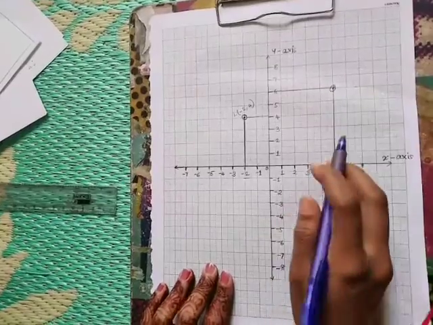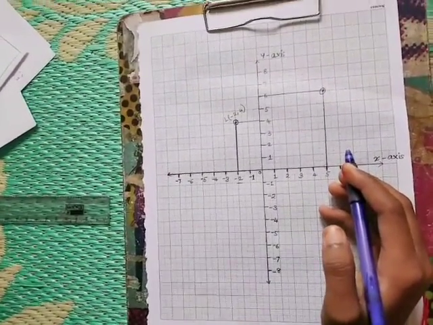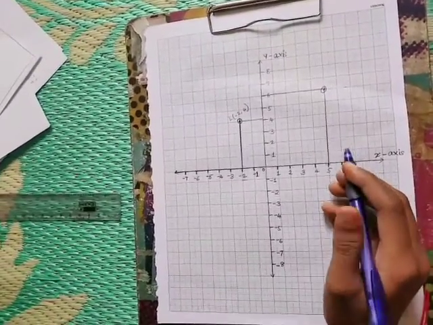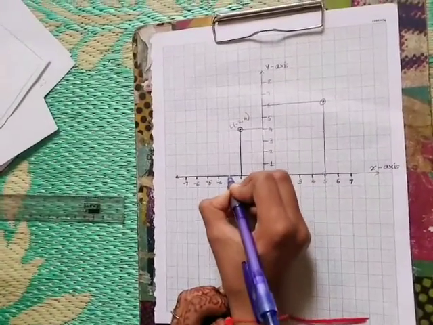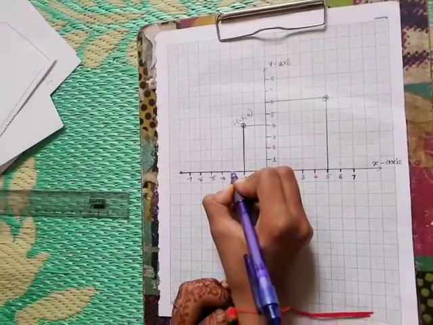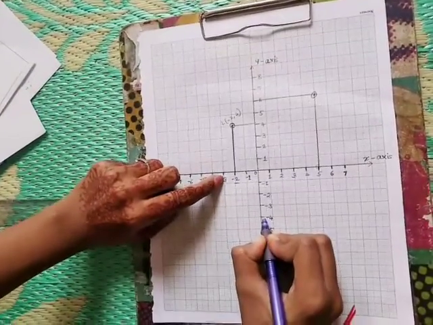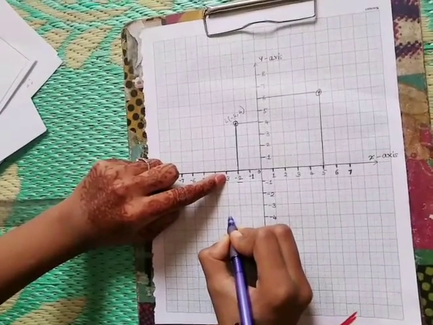Then third is N (-3, -4). So what is the x coordinate here? Yes, it is -3, and the y coordinate is -4. So what will be the meeting point here?